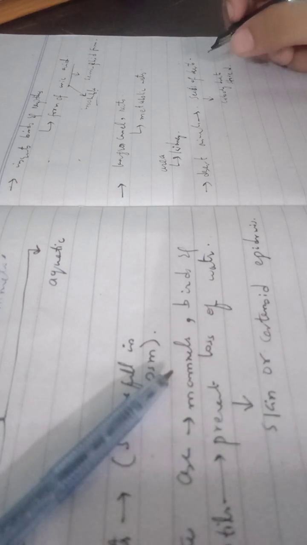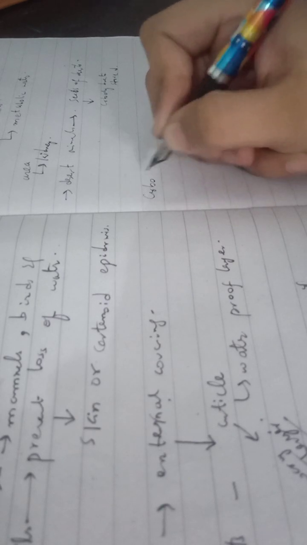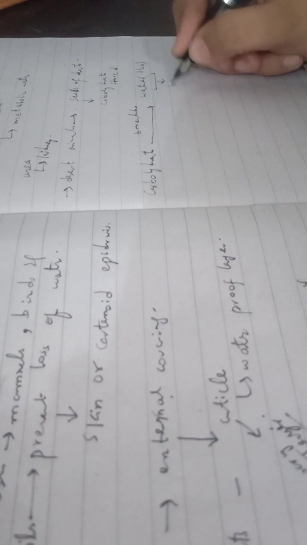When the carbohydrate breaks down, water, H2O, will be produced. That will be the byproduct, of course.